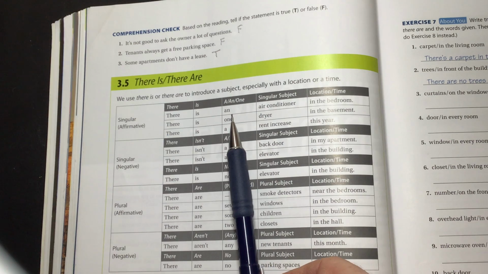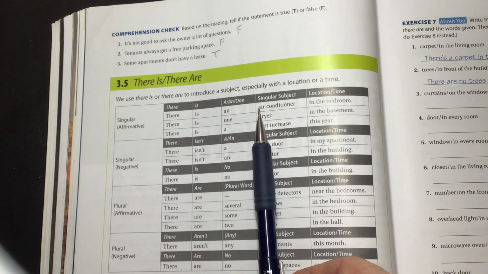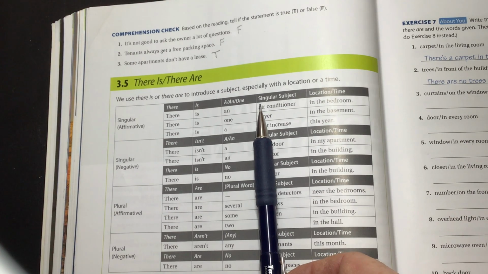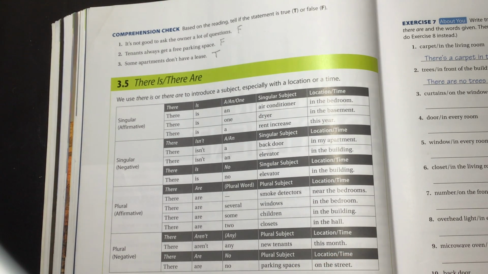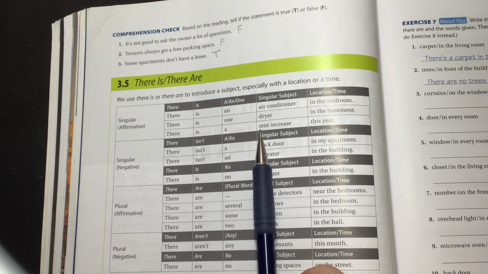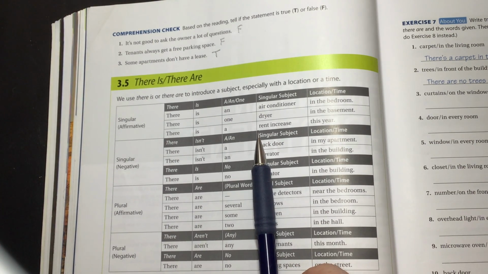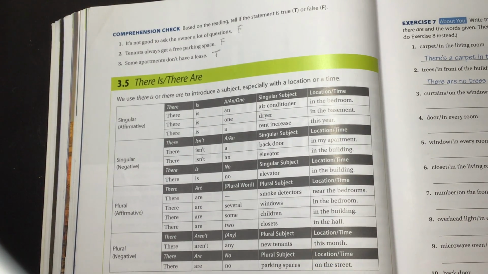The general rule is we use an when the next word starts with a vowel, A, E, I, O, or U. We use the word a when the following word starts with a consonant, as in this case, R, rent.